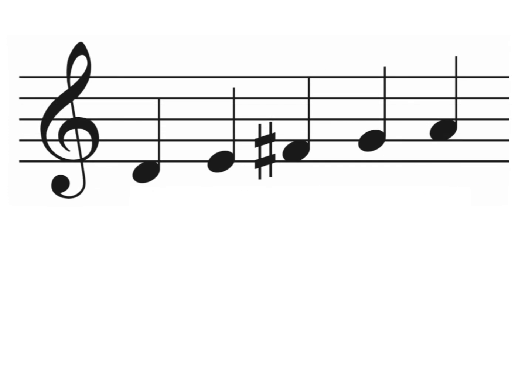So to put it all together, the first 5 notes that would be most important to identify are D, E, F sharp, G, and A.